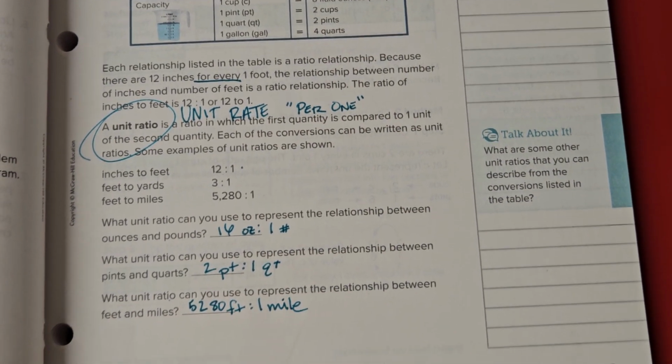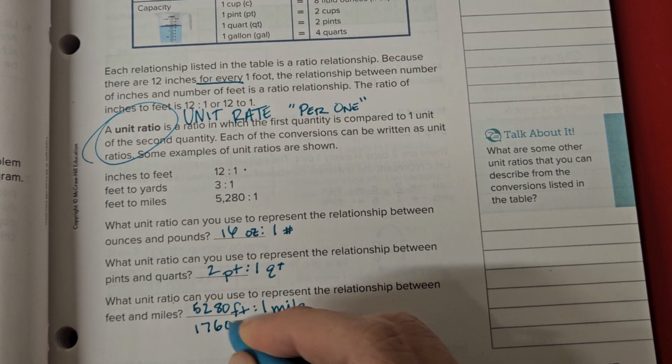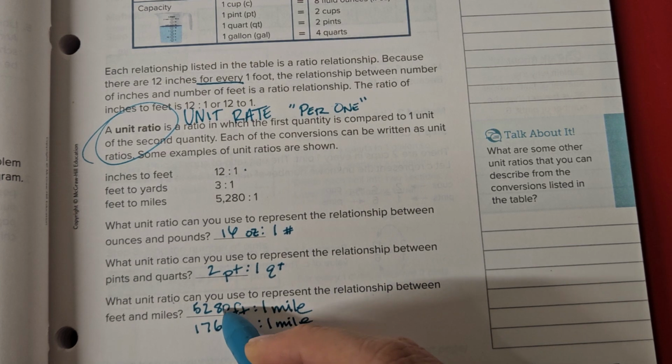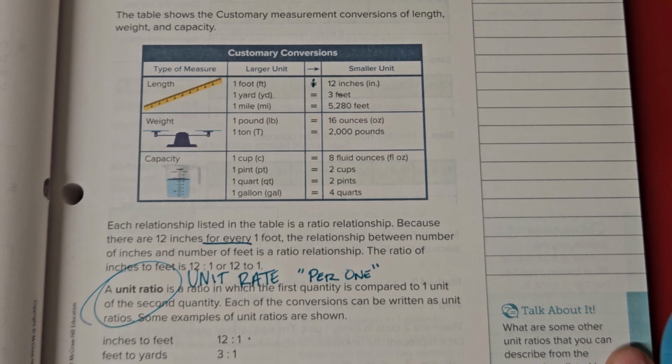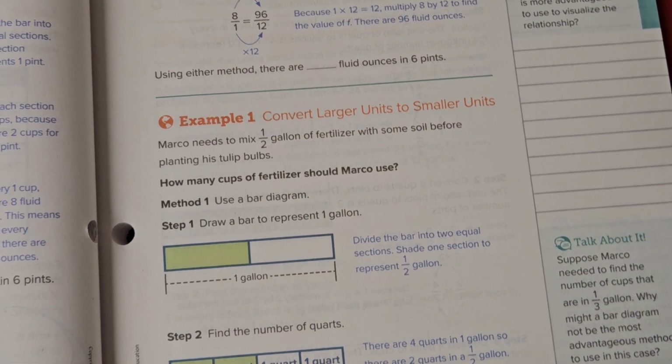Later, you're going to have to know this, so we're just going to put it here. There are 1,760 yards in a mile. How did I get that? You take this, divide by 3. It's applying this relationship to it. Okay? But you're going to need that. I can almost promise you.